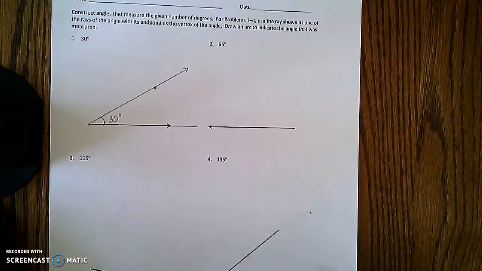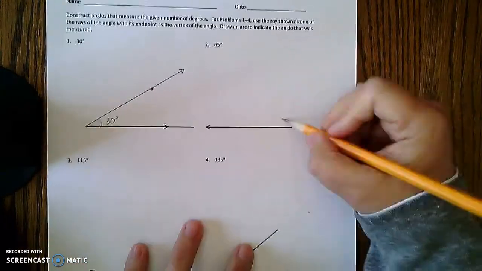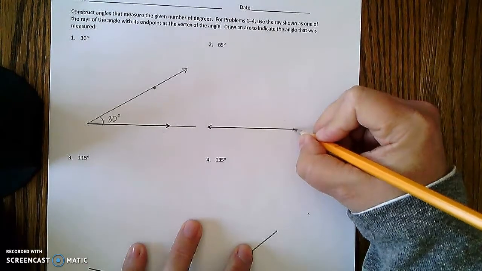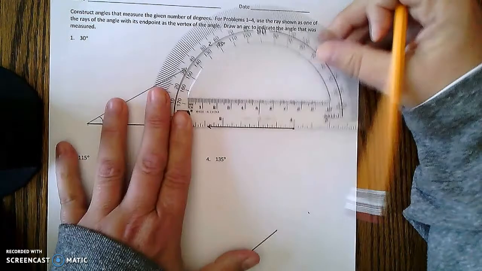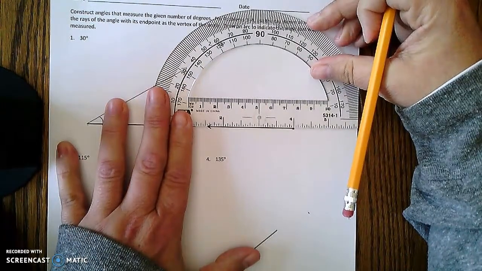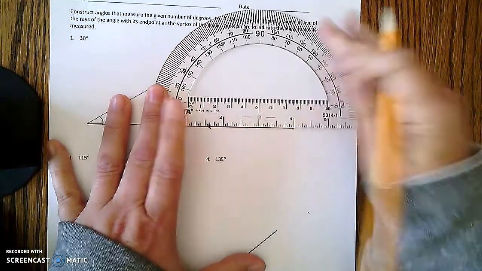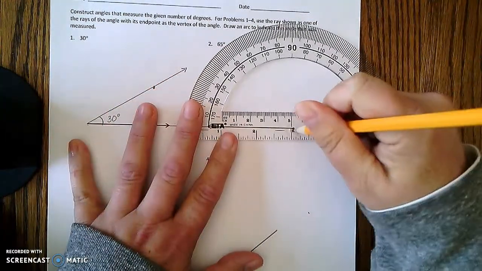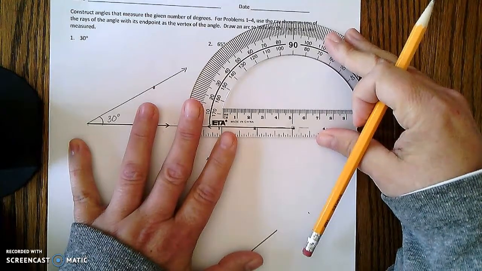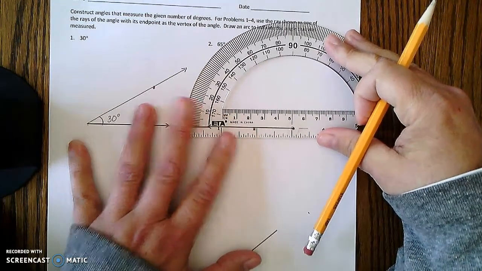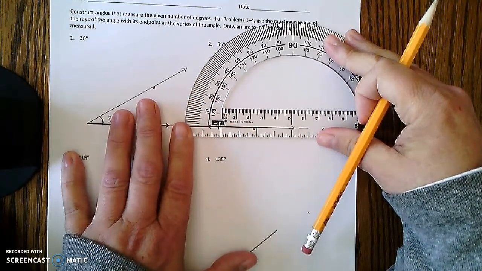Now, let's move on to number 2. This time, my point for my vertex is on this side. So I'm going to extend this ray a little bit to make sure I get it nice and level. I'm going to put my target circle on the vertex and make sure that that ray is level with the markings on my protractor.